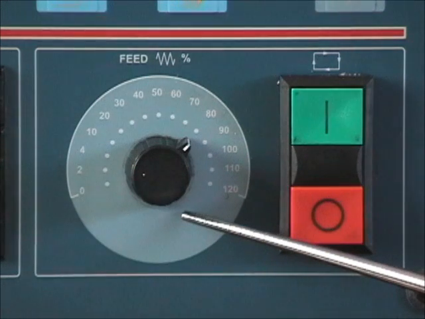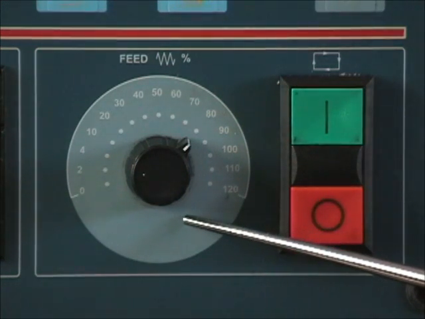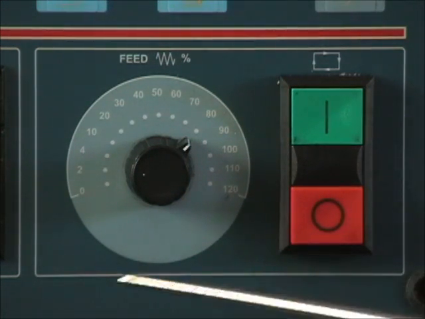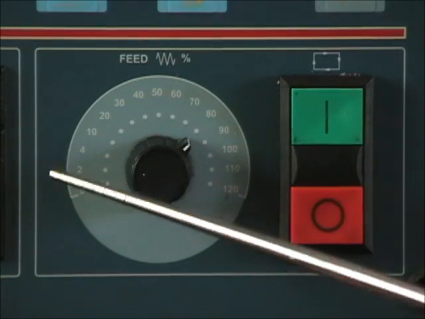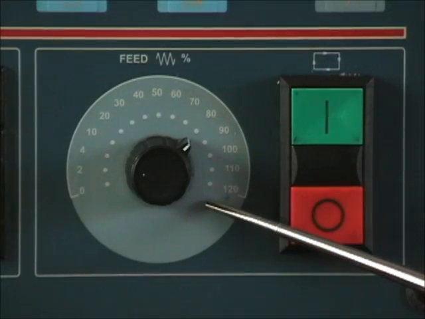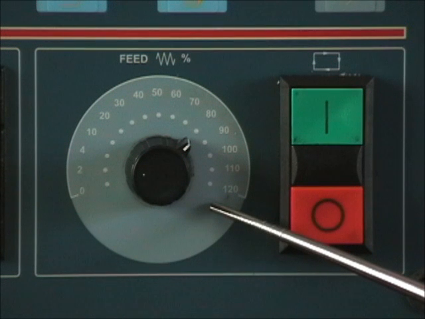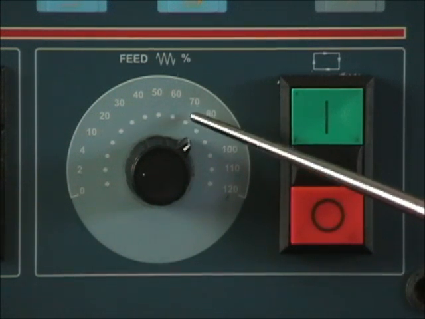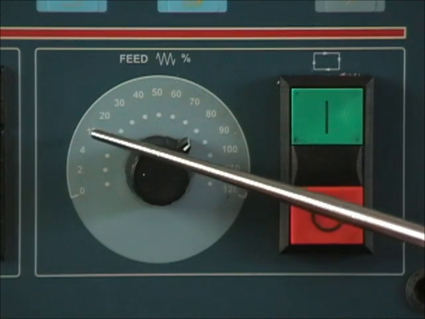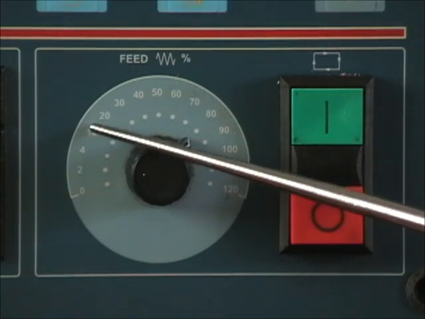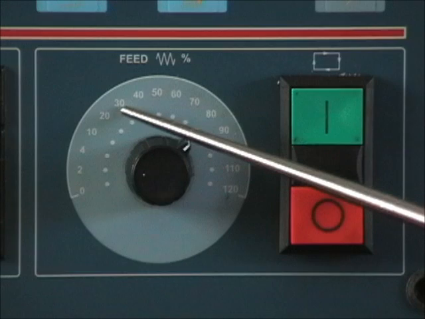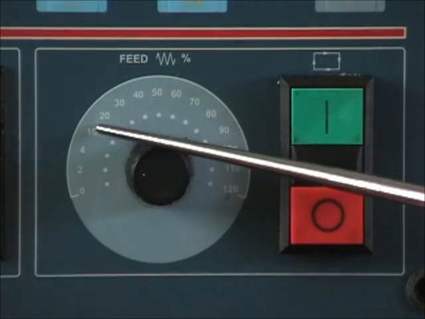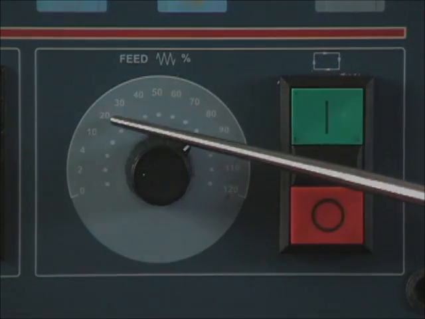Area 12 is the feed rate override knob. The feed rate override can be turned to 0 or to 120% of programmed feed rate speed. On the FAGOR 8055 controller, the slower the feed rate, the slower the rapid speed. So this knob actually not only controls feed rate but controls rapid speeds as well.